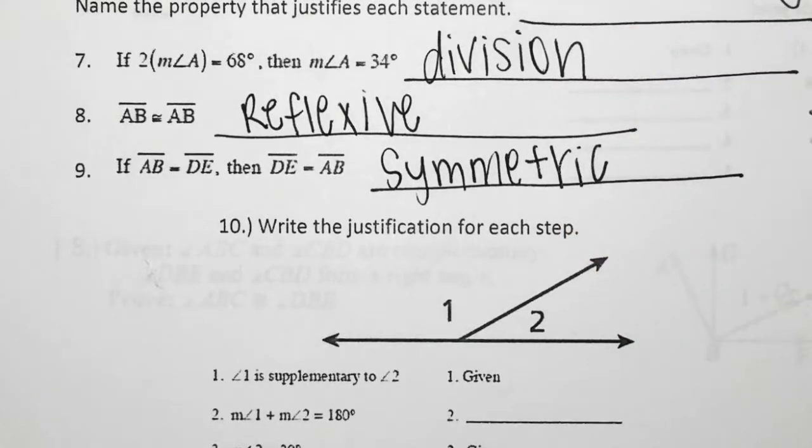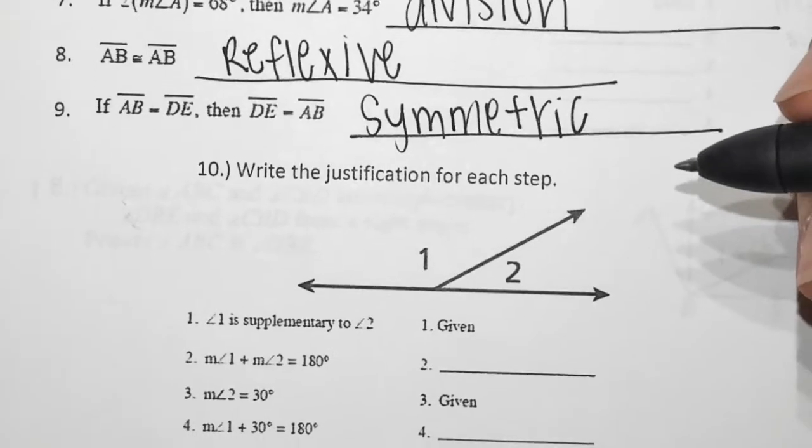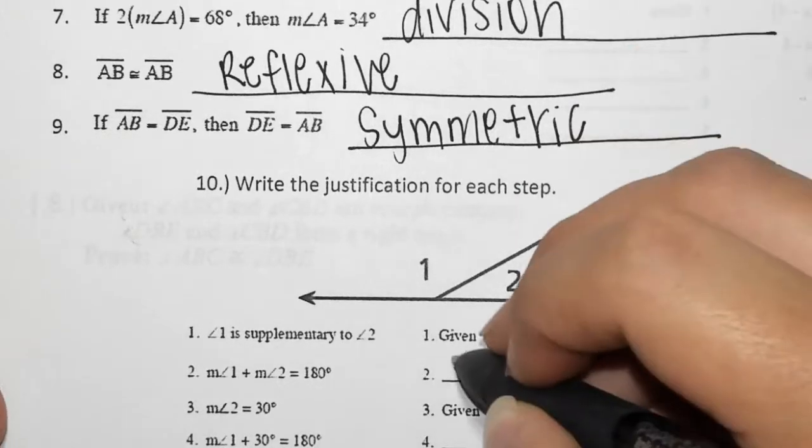Try it, then check your answers up here. Try it first, though.